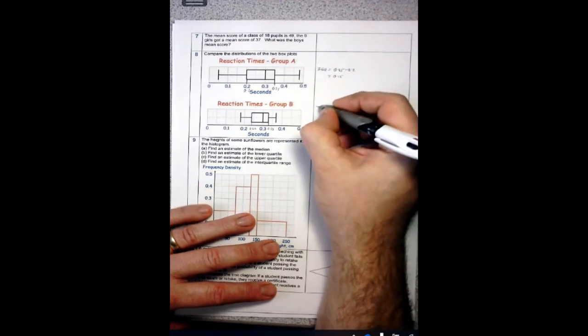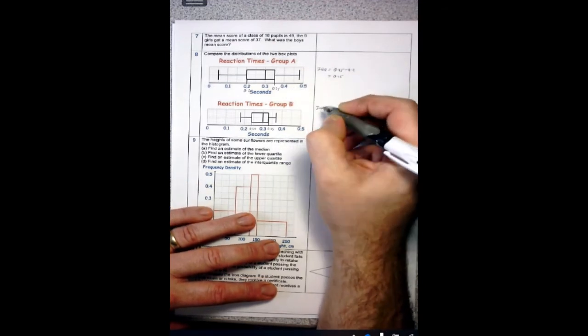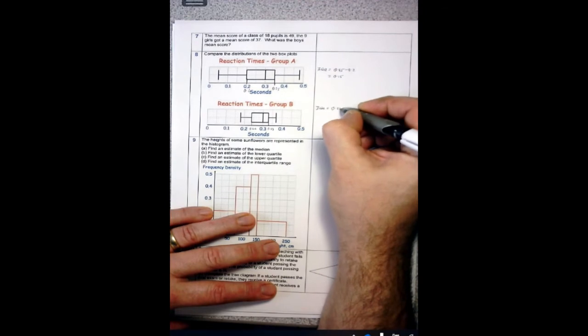Right, so let's do some writing. So for number 8, compare the medians.